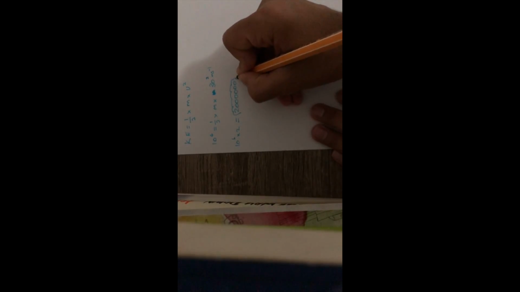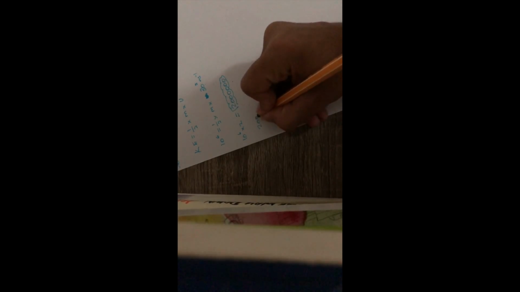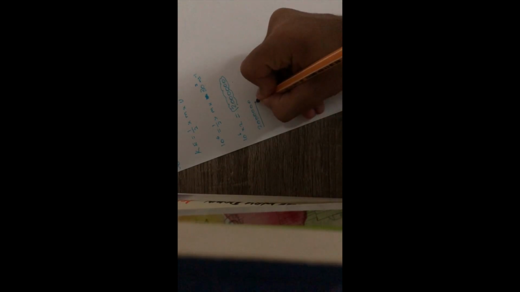So on the calculator, we type in 10 to the power of 6, multiply by 2, which is 2 million. After getting the answer here, we are required to divide it by 30 squared. So we get the 2 million divided by 30 squared.